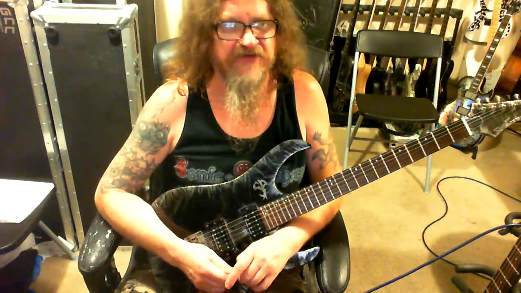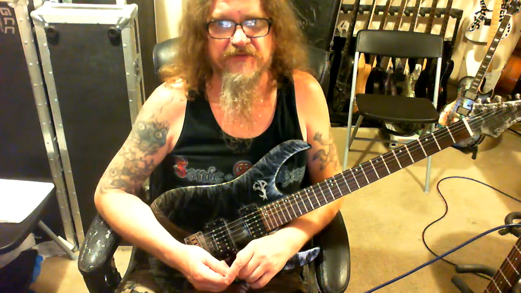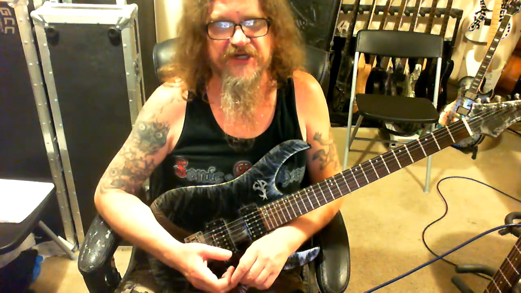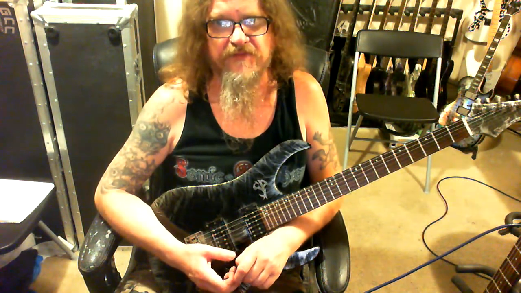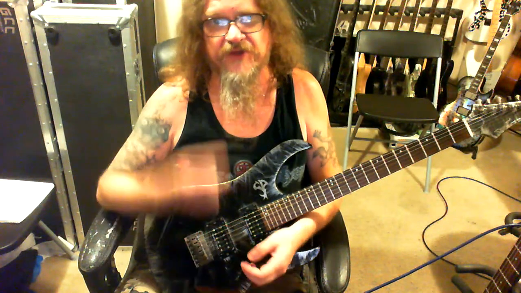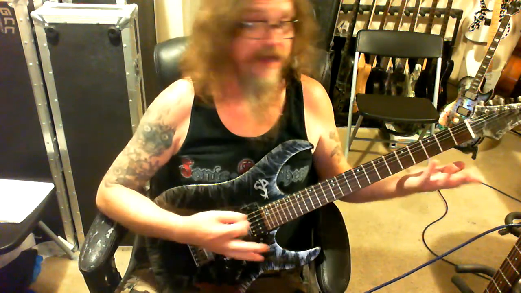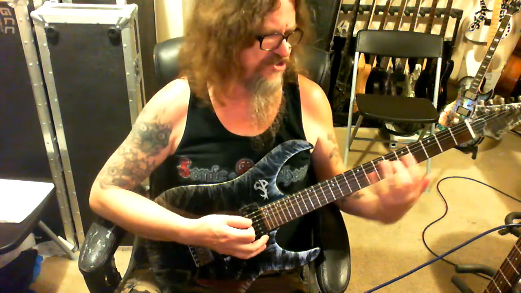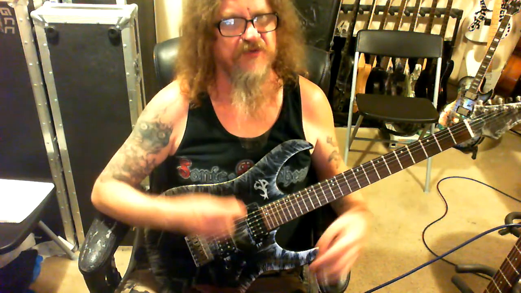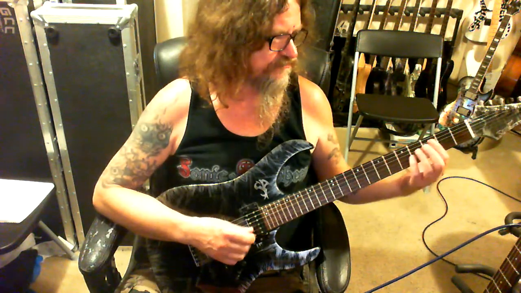Whether you're listening to blues, hard rock, country, or bluegrass, that's a really common chord progression. 1-6-2-5 is too. This one's just a little bit bigger, which is why I'm using it for these examples.